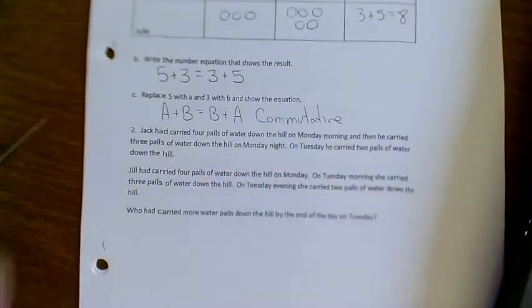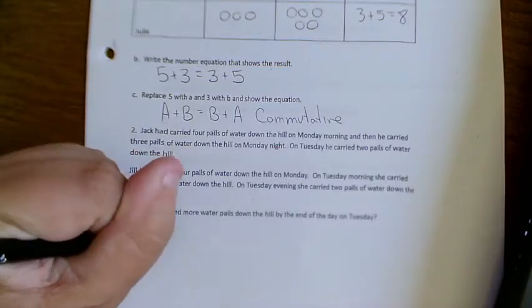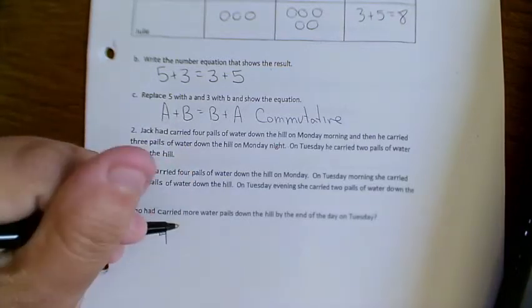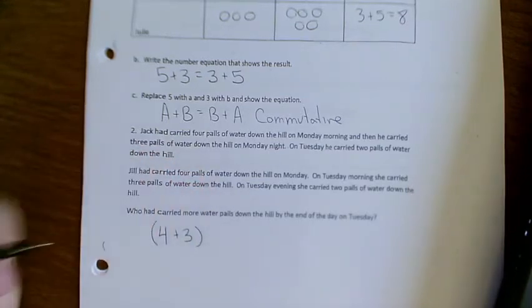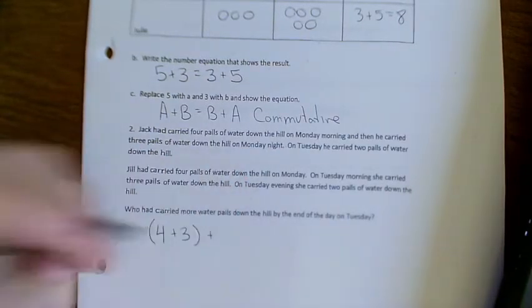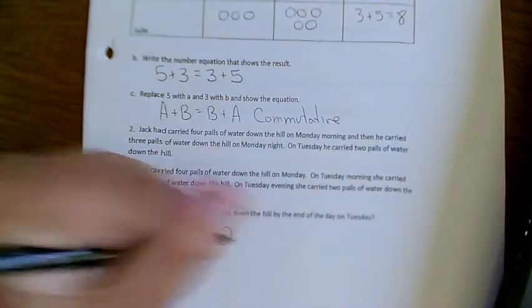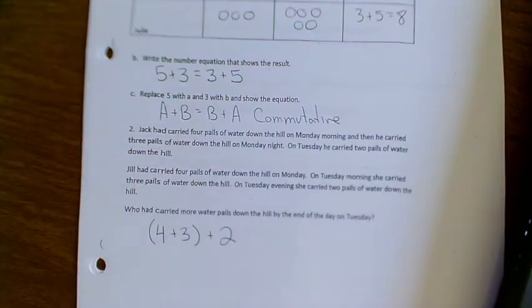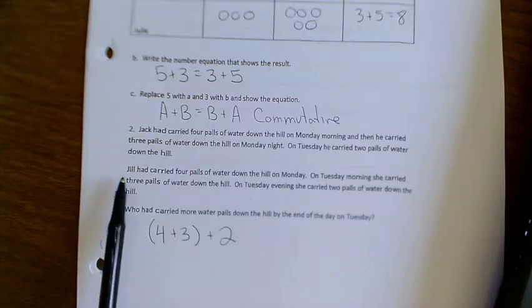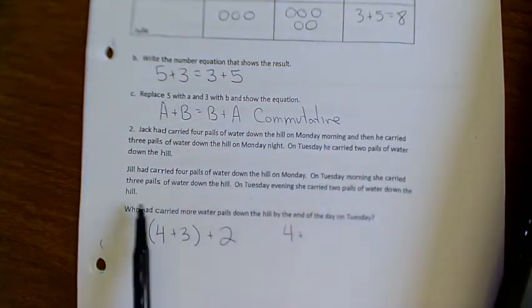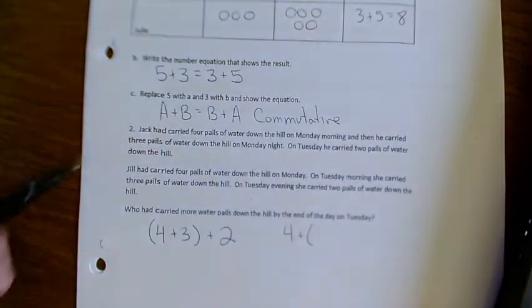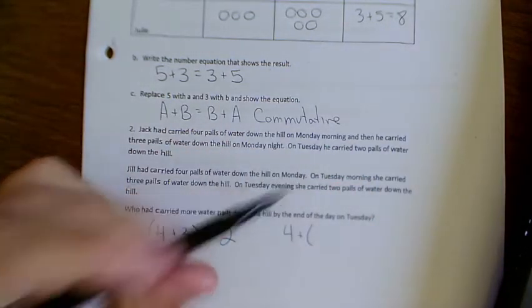So again, what did Jack do? So Jack carried 4 on Monday morning and 3 at night. And then on Tuesday, he carried 2 pails. So that's 9 total pails of water. Jill carried 4 on Monday, and then she made 2 trips on Tuesday, where she did 3 and then 2.